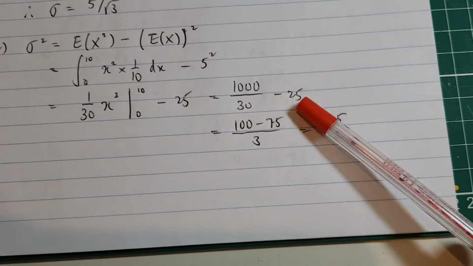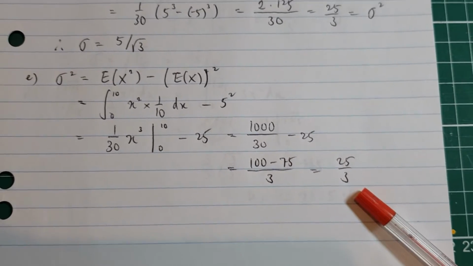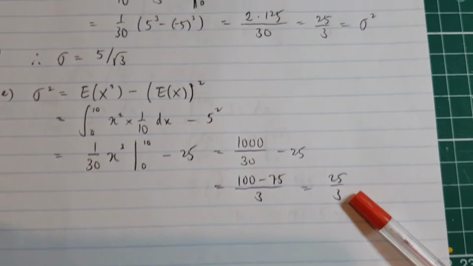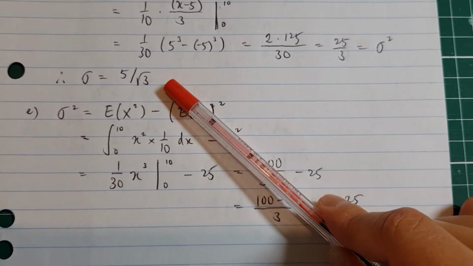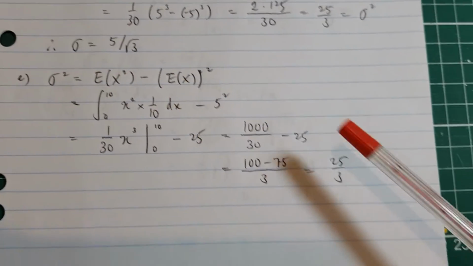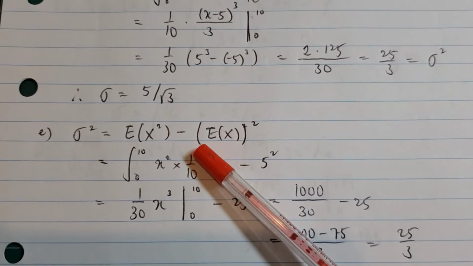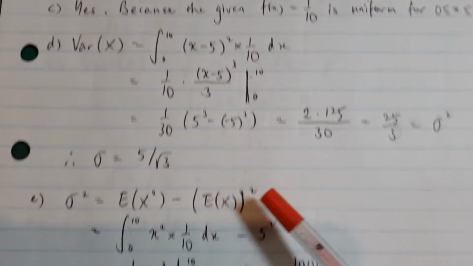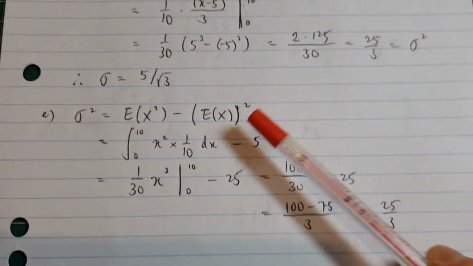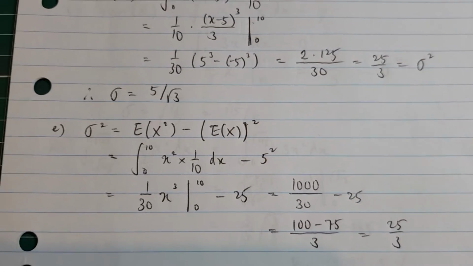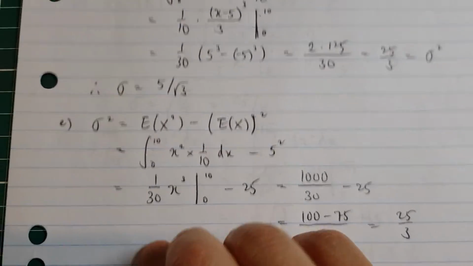You get that, hence that's the variance. When you take the square root, you get back to 5 on root 3, which is expected. So whether you use that form or this form, you should get the same answer. But in terms of practicality, this is the more preferred way of calculation.